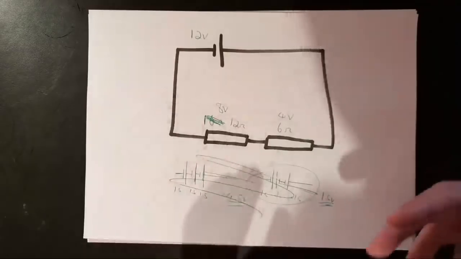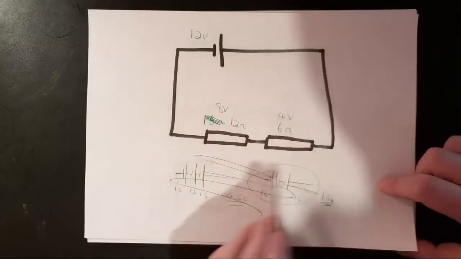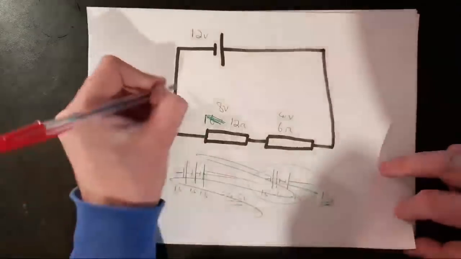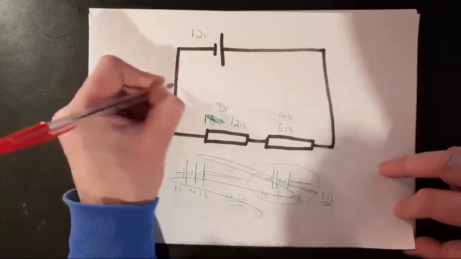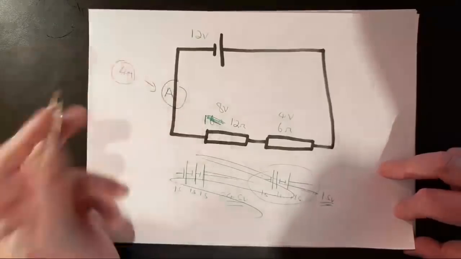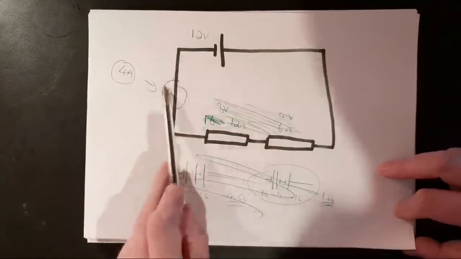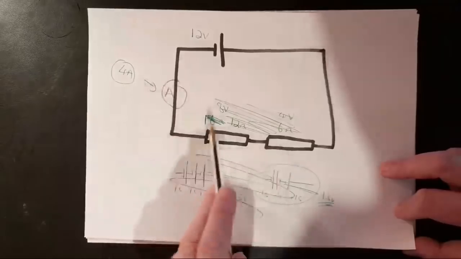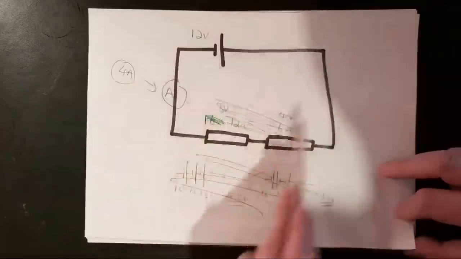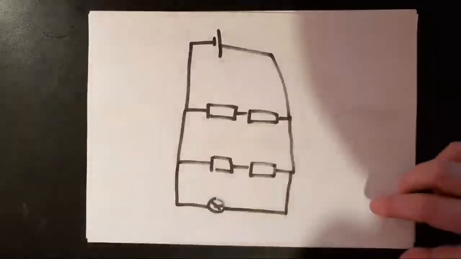It's like a ratio. When you get to A level and you do potential dividers, you use this a lot, and we're going to be using this idea when we do the light and temperature sensing circuits later on. If I was to put an ammeter in this circuit, if this ammeter here said 4 amps, and it wouldn't with those resistances, would it? But let's just say it says 4 amps, then I could put another ammeter anywhere I want in the circuit, and remember it would also say 4 amps, all right? That's a series circuit.